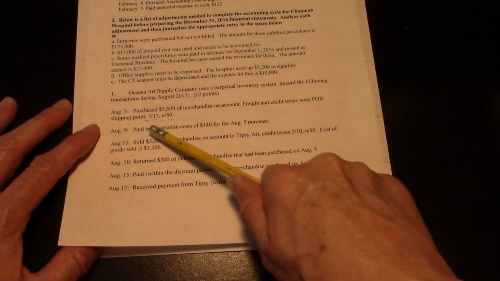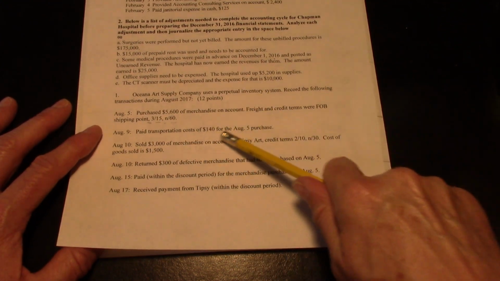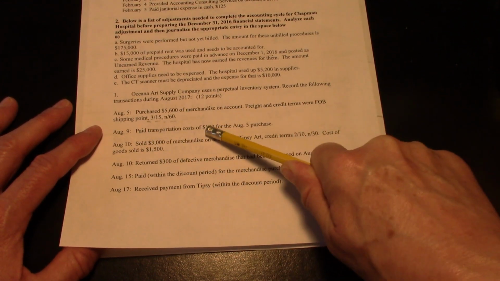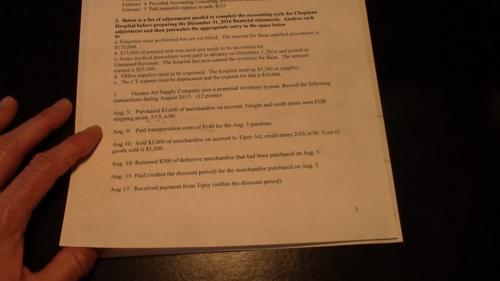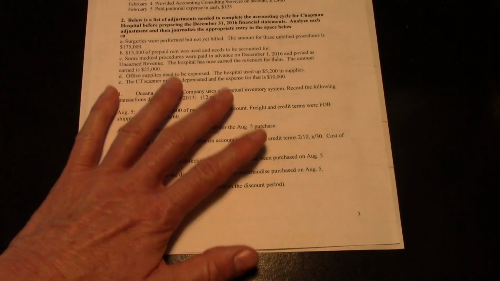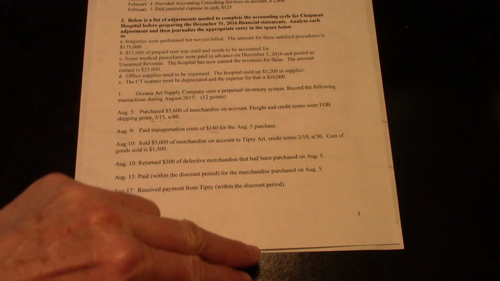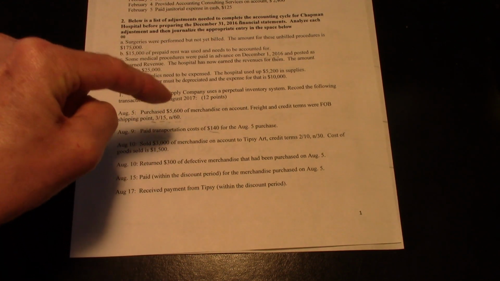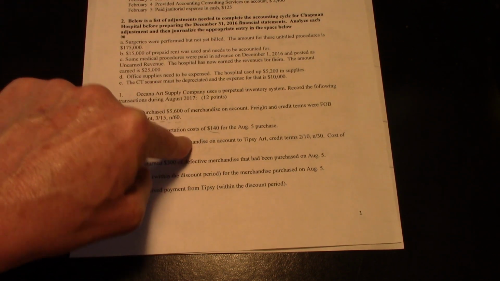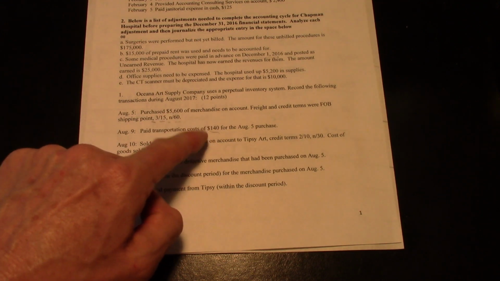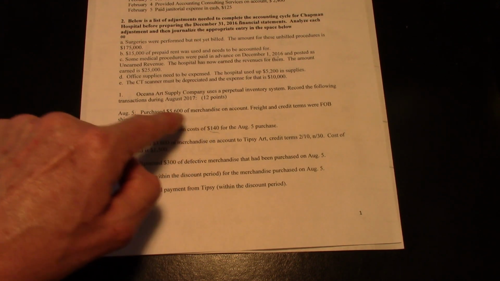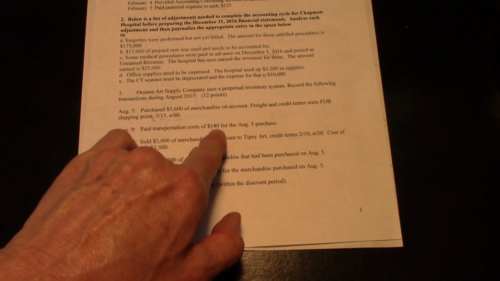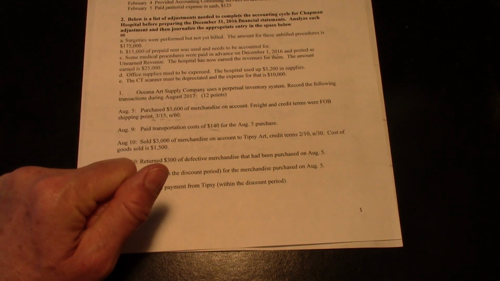Next, paid transportation costs of $140 for this purchase. So this is what we're paying. So that's cash going out of $140. And remember the distinction between a purchase and a sale. When you pay for shipping on a purchase, like this is a purchase, right? It becomes part of the merchandise inventory.